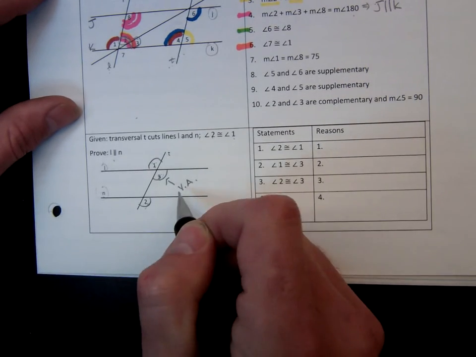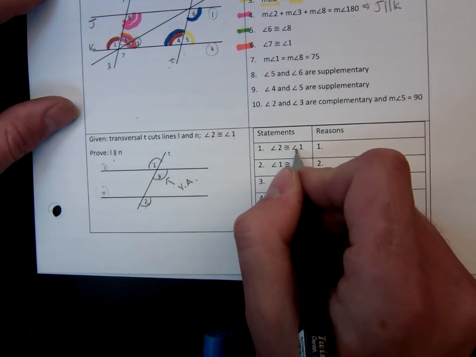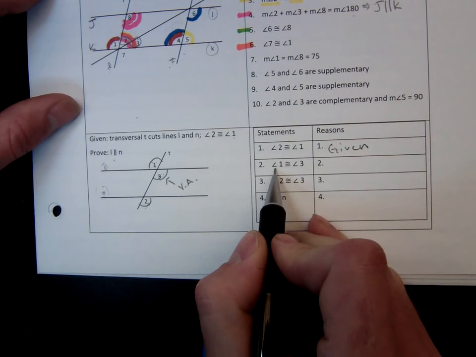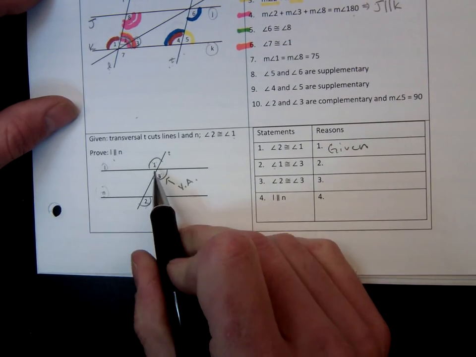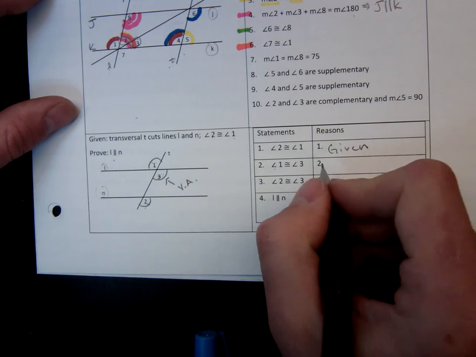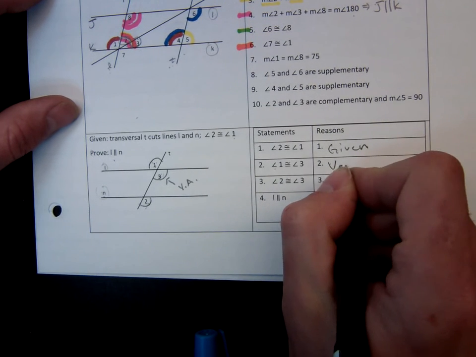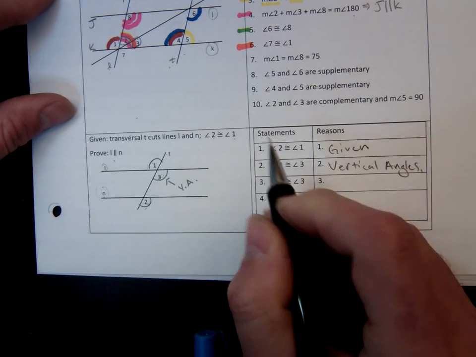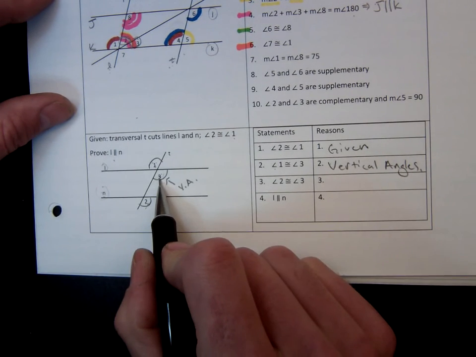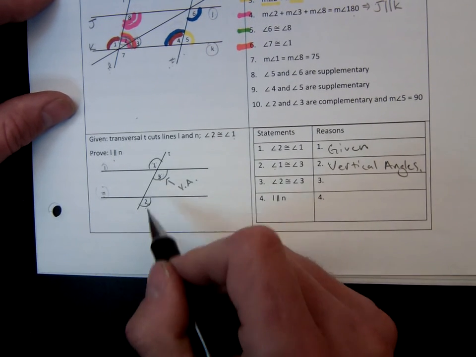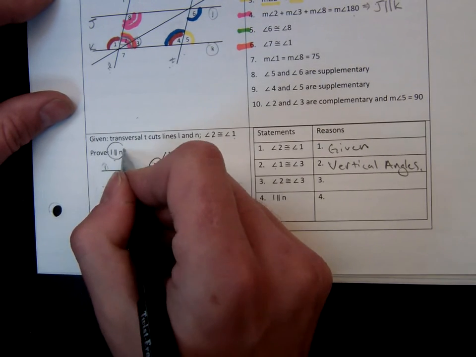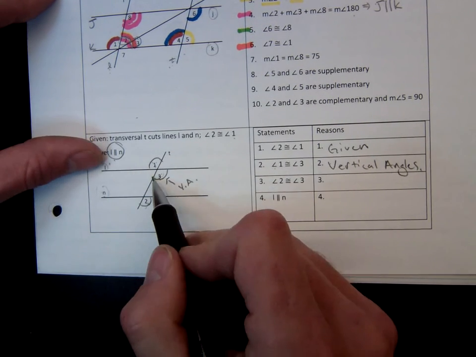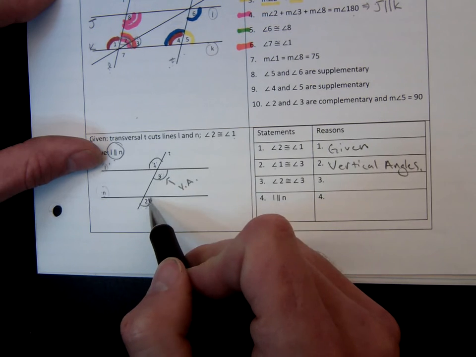So here they have angle 2 is congruent to angle 1. First statement generally is a given. Now they state, and if you notice they went through the same steps I did, angle 1 is congruent to angle 3. We know that because they are vertical angles. Now they state that angle 2 is congruent to angle 3. Now you might be thinking that this is because of corresponding angles, but we have not proven that L and N are parallel to each other, so we cannot assume that these are congruent based off that.